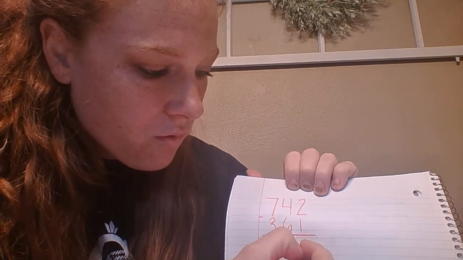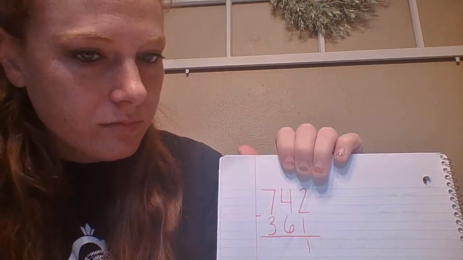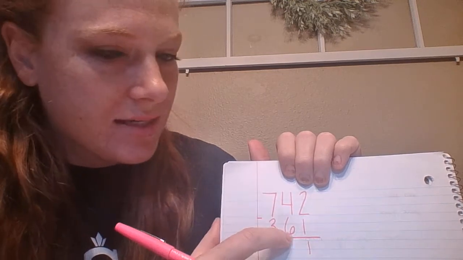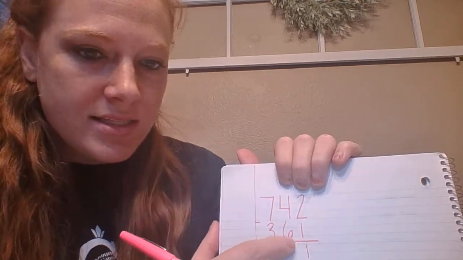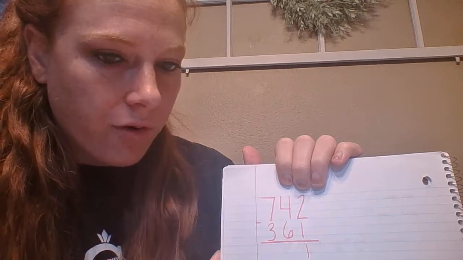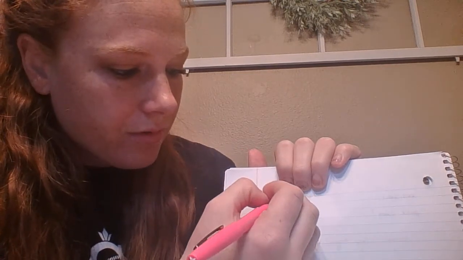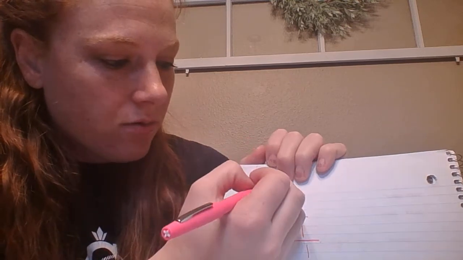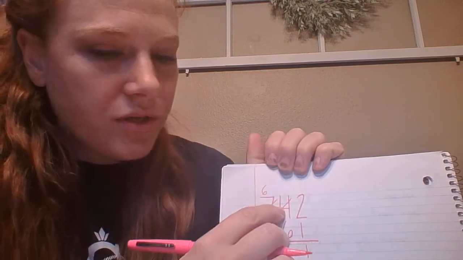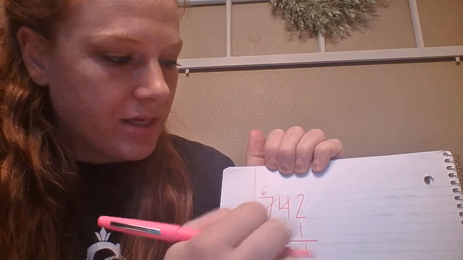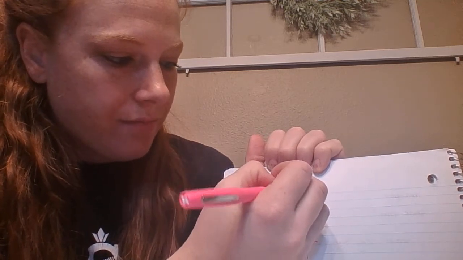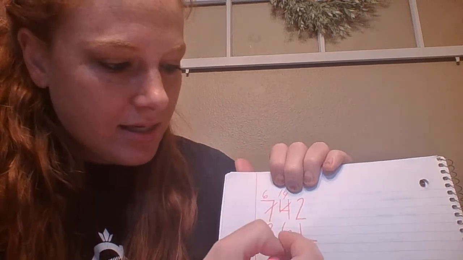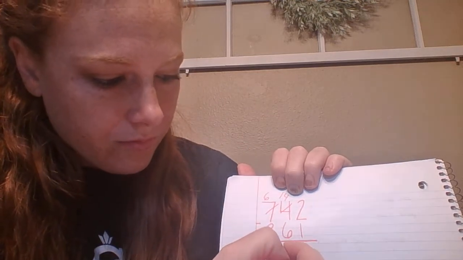The first two numbers that we're going to subtract together are 2 minus 1, or 2 menos 1, which is 1. Next, we're going to do 4 minus 6, which we cannot do because 6 is bigger than 4. So we must borrow. The 7 is going to become a 6, so that the 4 can become a 14. 14 minus 6 is 8.